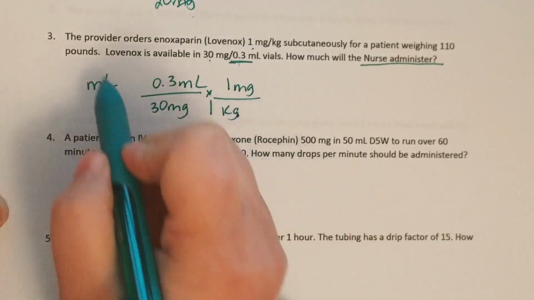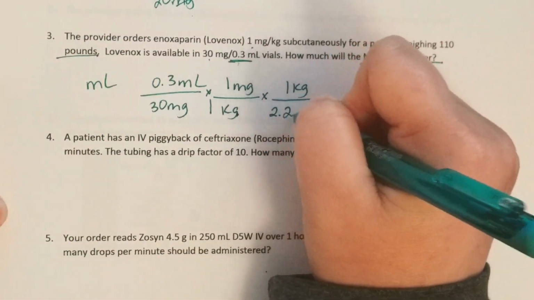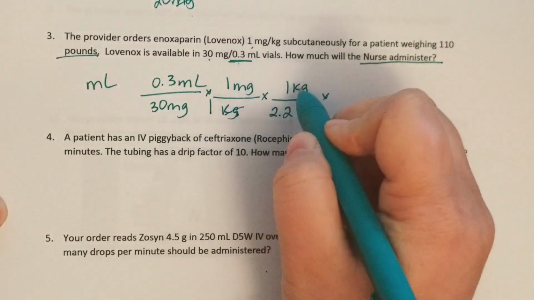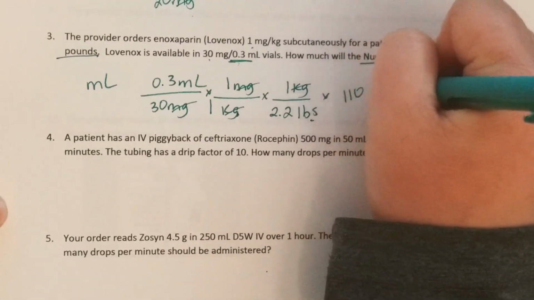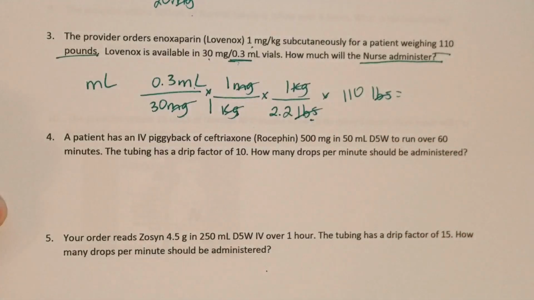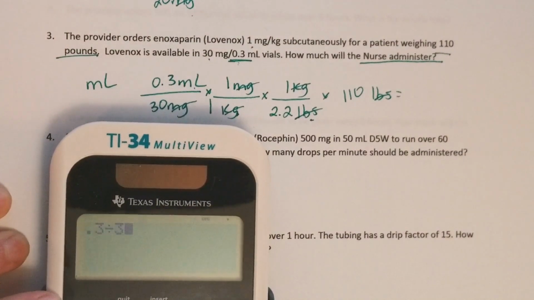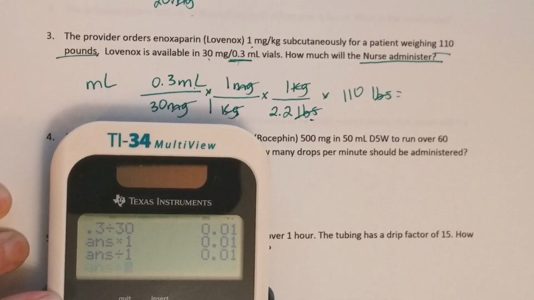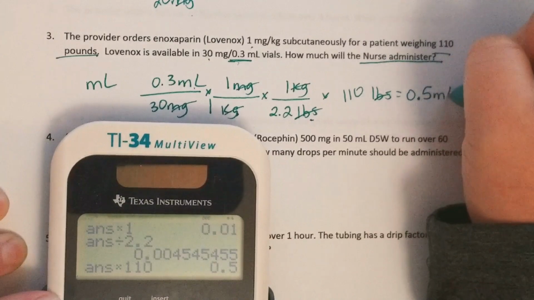Well, you have kilogram, but you need pounds, so you have to convert. So 1 kilogram, I know, is 2.2 pounds. And then to cancel out the pounds, you come up here and use the 110. And those are going to cancel, which is going to leave you with milliliters. So, do the calculation. We do 0.3 divided by 30 times 1 divided by 1 times 1 divided by 2.2 times 110. That gives you 0.5 milliliters.